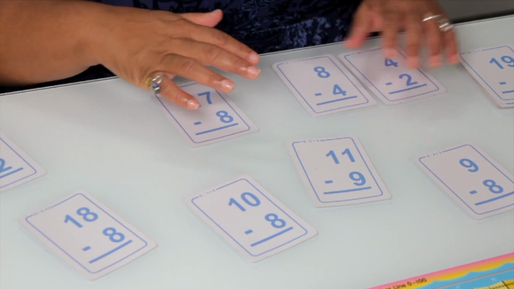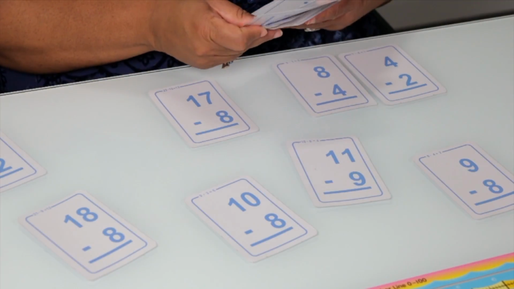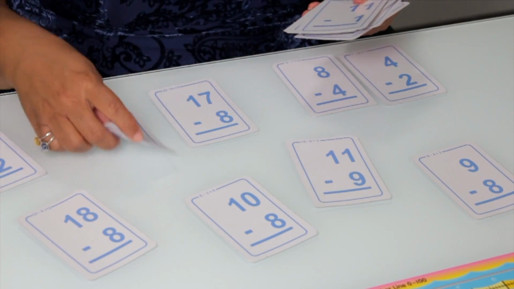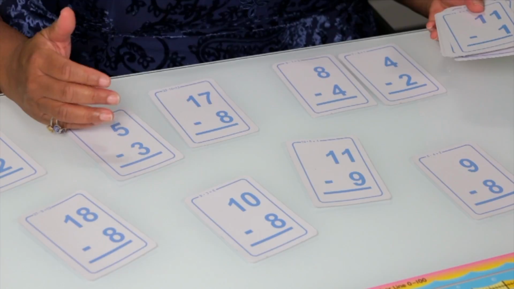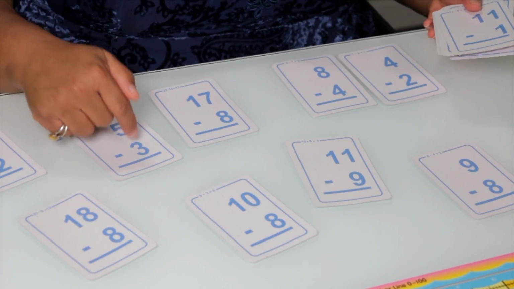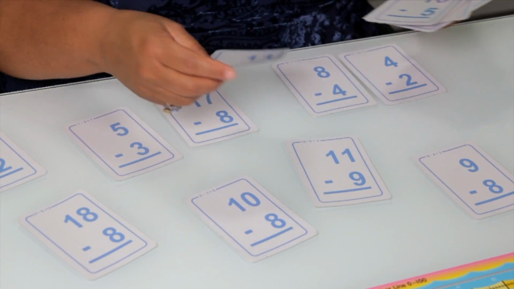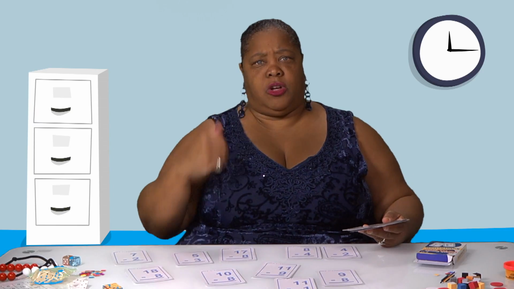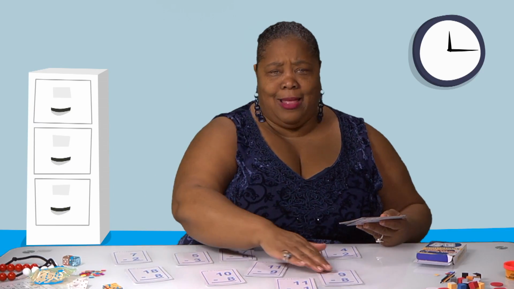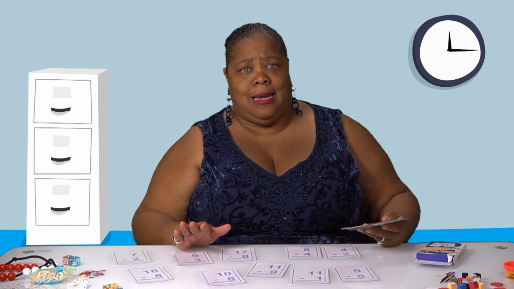So you want kids to just start sorting the flashcards and to start thinking, 5 minus 3, what is that? Oh, it's just a count back. But kids should know 3 plus 2 is 5. 5's a benchmark, 10's a benchmark, right? Oh, what's 11 minus 1? Oh, we're just going back 1. We don't even think about that. 11 minus 1, that's automatically 10, right?